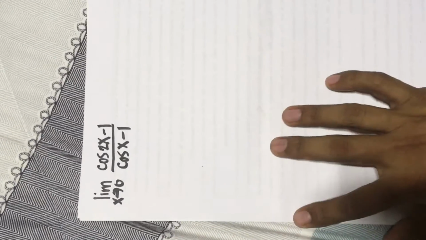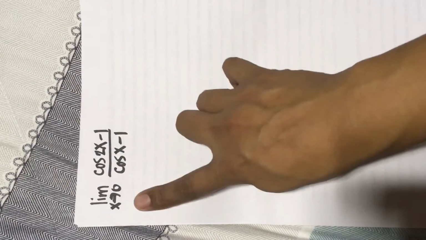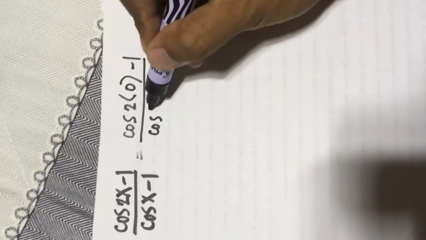Okay, so let's try this one. The limit of cosine 2x minus 1 over cosine x minus 1 as x approaches 0. Okay, so the same process, gamitin natin ang direct substitution. That is equal to cosine 2 times 0 minus 1 all over cosine 0 minus 1.